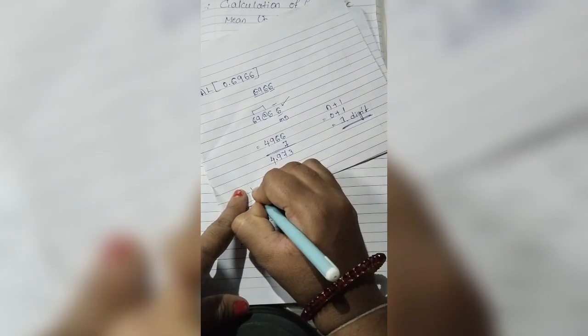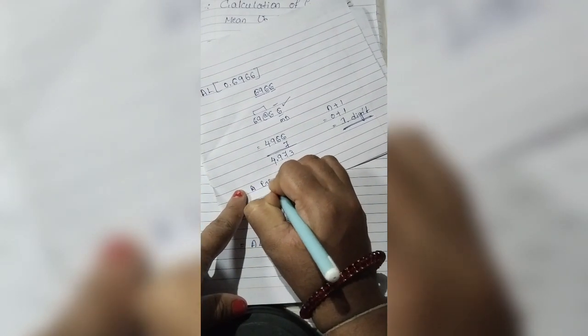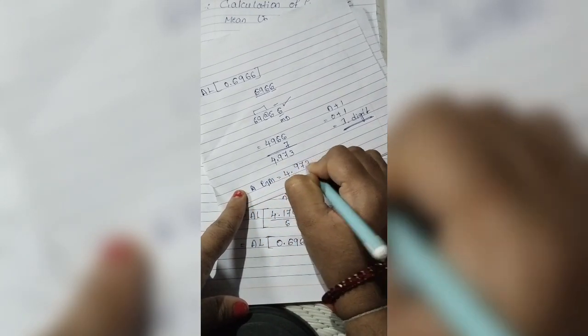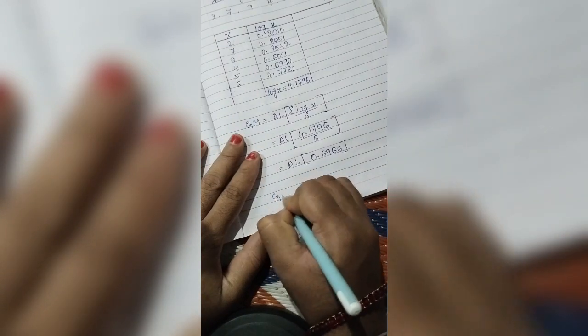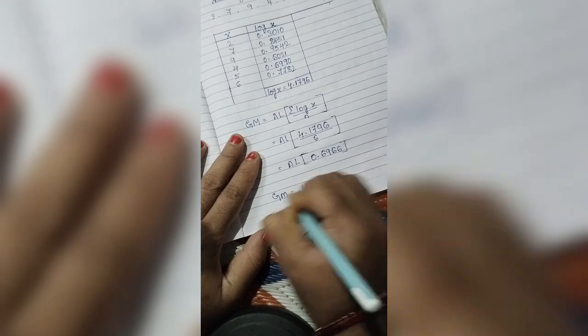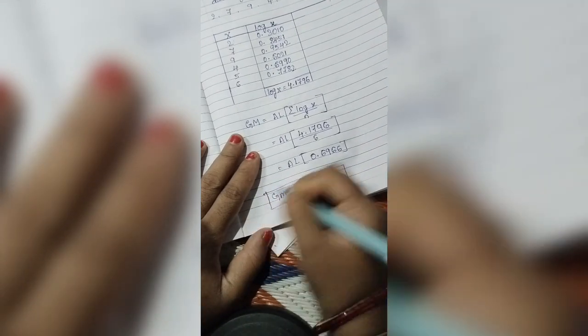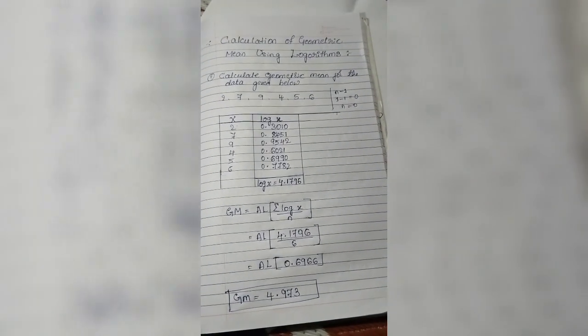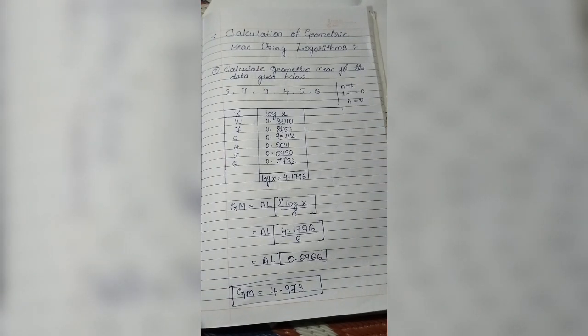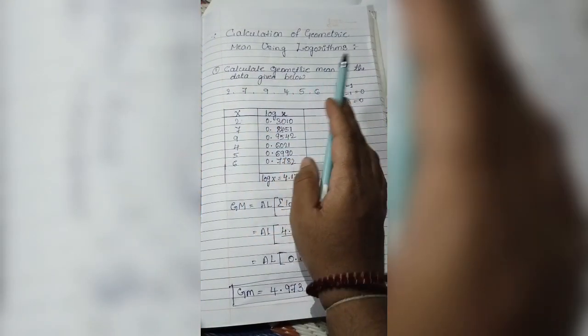So AL, that is GM, is equal to 4.973. So this is the total. I will write here, GM is equal to 4.973. So this is the total value. This is the overall calculation of our problem, that is the calculation of geometric mean by using logarithms.